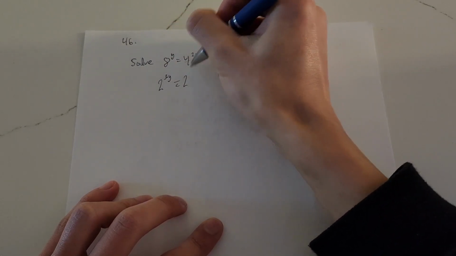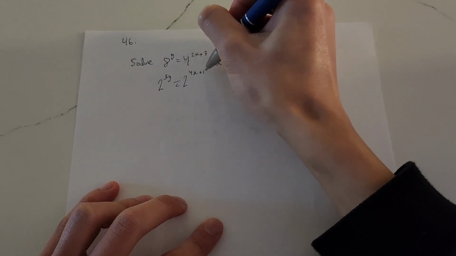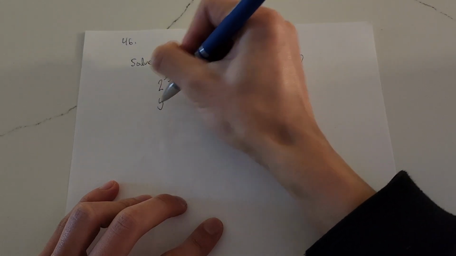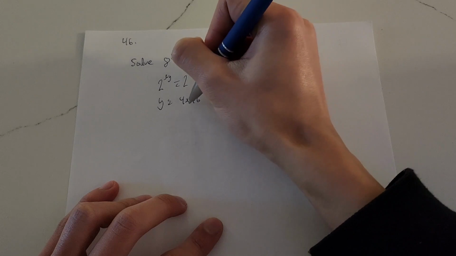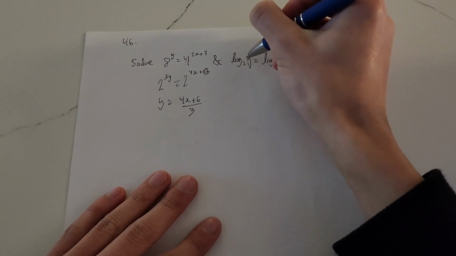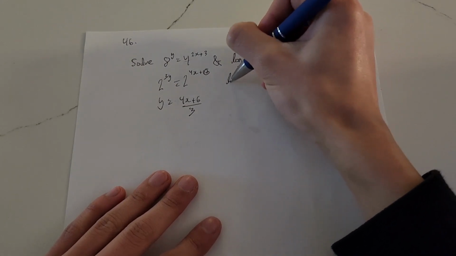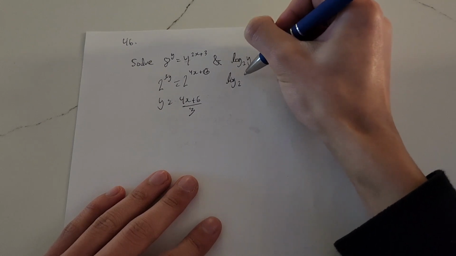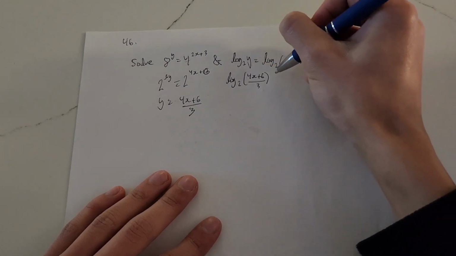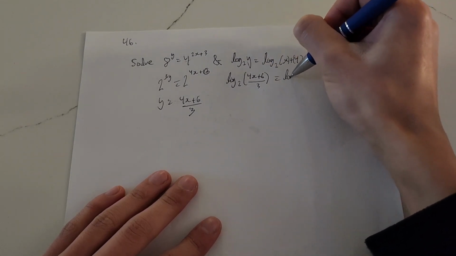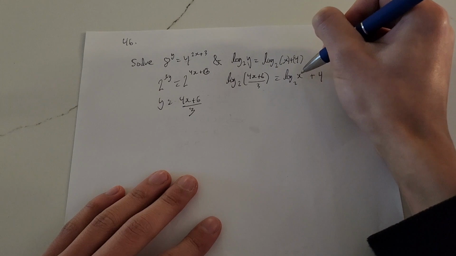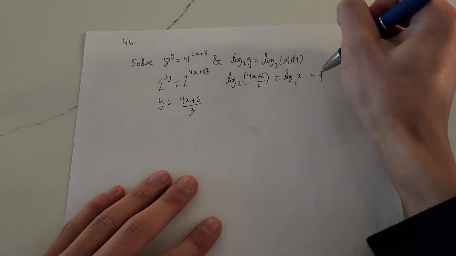So we have 2, and then 4x plus 12, no, plus 6, sorry. And then that's going to give us y is equal to 4x plus 6, all divided by 3. And from here, we're going to plug this into the second equation, which is going to be log base 2 of (4x plus 6) all divided by 3, and that's going to equal log base 2 of x, and then plus 4. Remember, it's not of x plus 4, it's separated, all right?